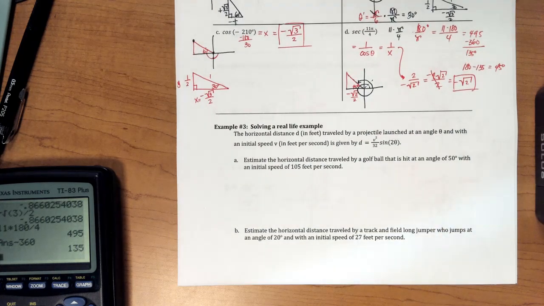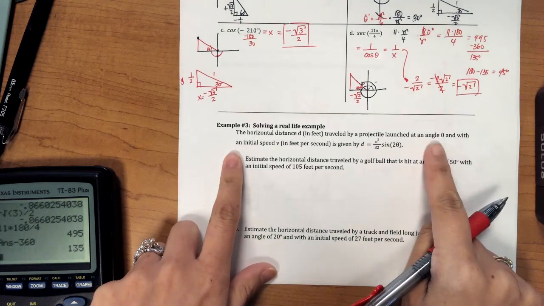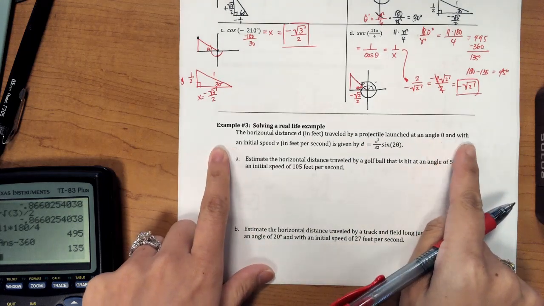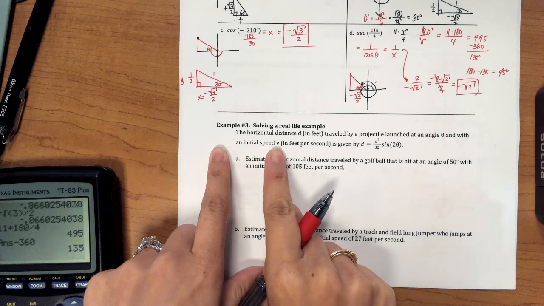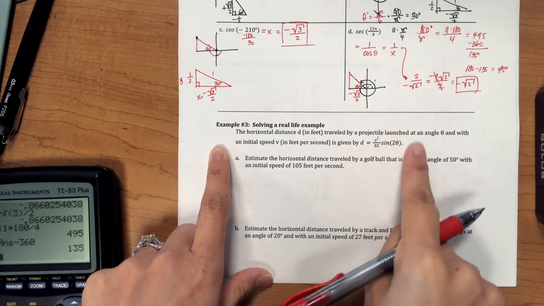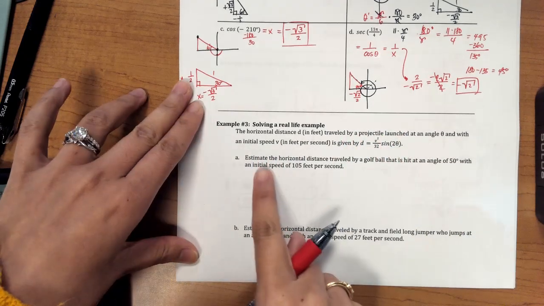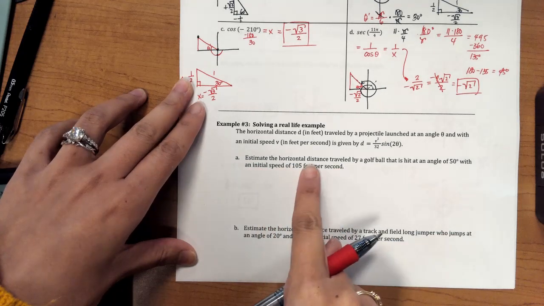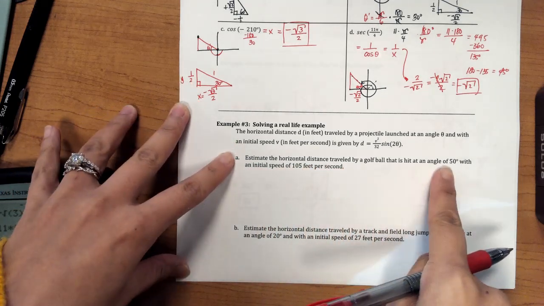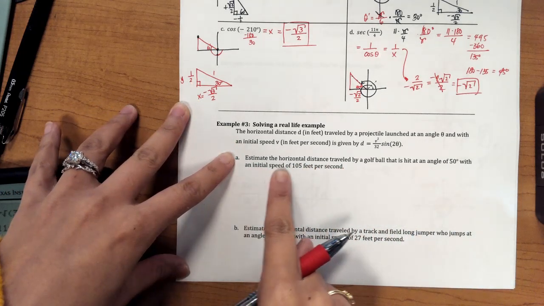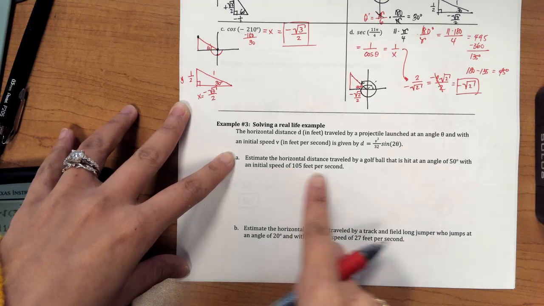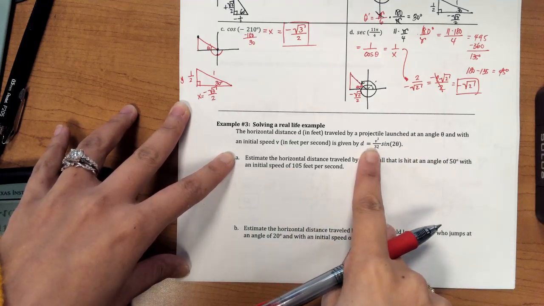Okay, so how can we use this in real life? Well, if we talk about a projectile and a horizontal distance traveled by a projectile launched at an angle theta with an initial speed v, right? Here's our formula, and I have to give you this. It says estimate the horizontal distance traveled by a golf ball that is hit at an angle of 50 degrees with an initial speed of 105. Well, guys, all we're really doing is plugging in, right?